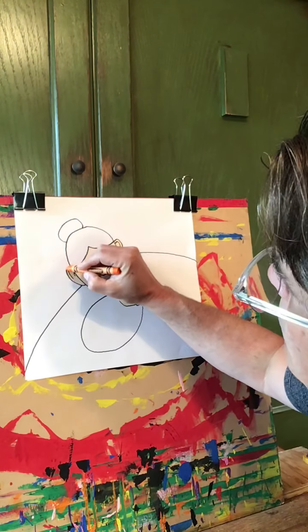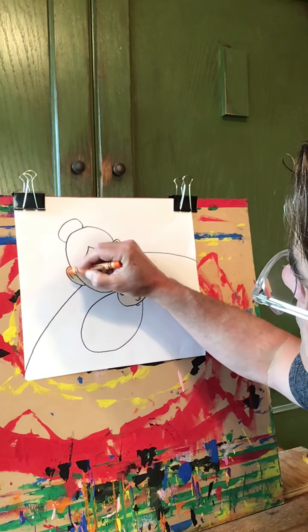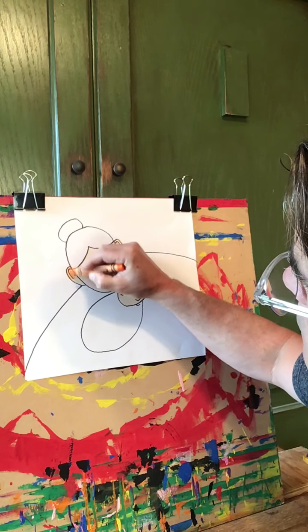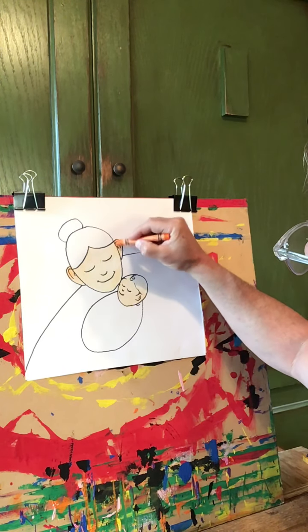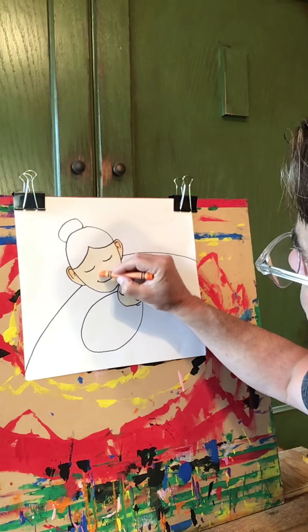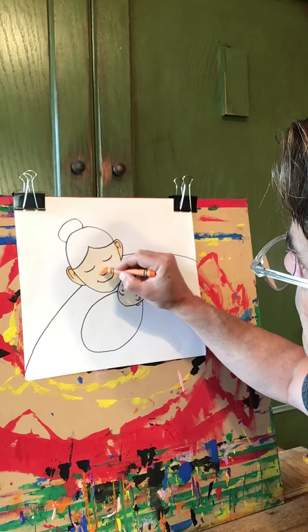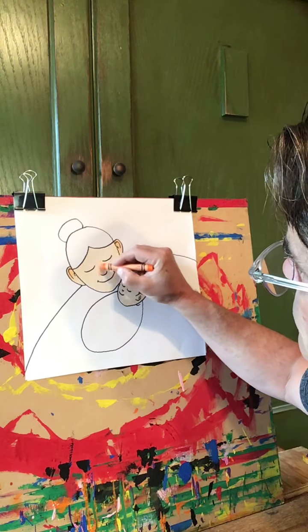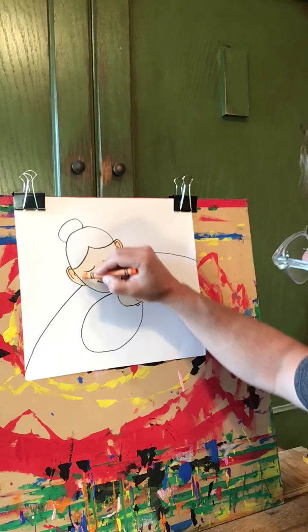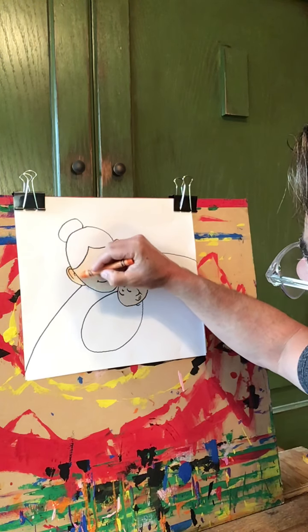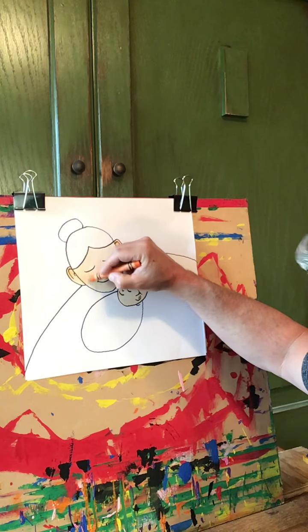Now, I want to go back in and do a little bit more orange on the top of the ears, because that's where mom would be out in the sun, and a little bit more on the tip of the nose, like that, and on the cheeks, just like this.